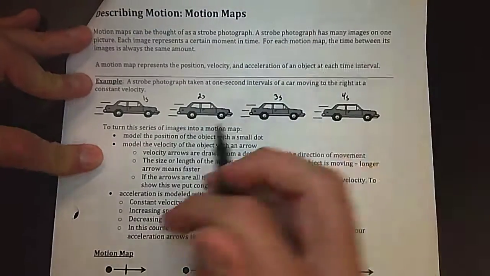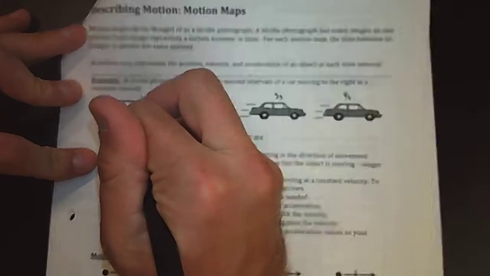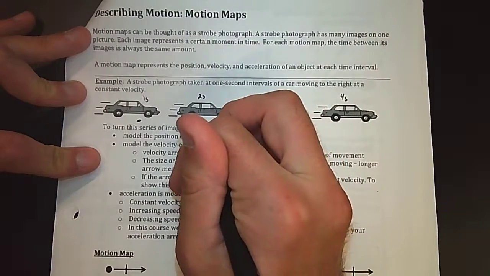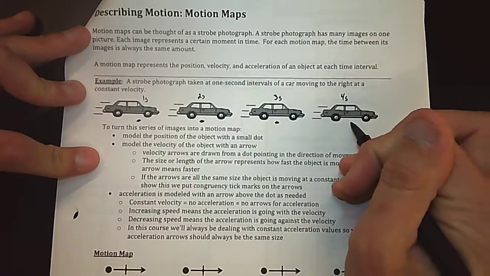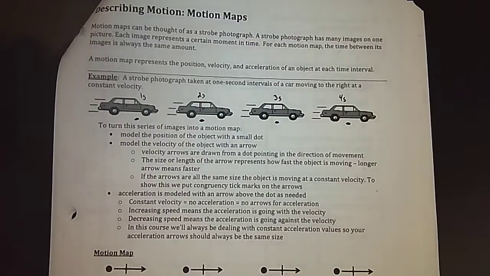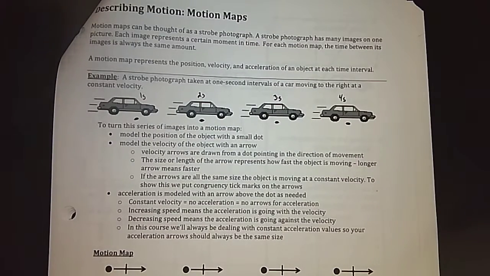So here, let's say our car's just going at a constant speed. So at 1 second, maybe the oil's right there. The oil's right here at 2 seconds, 3 seconds, and 4 seconds. So there's an equal distance in between each spot. And so this would be an object going at a constant speed.